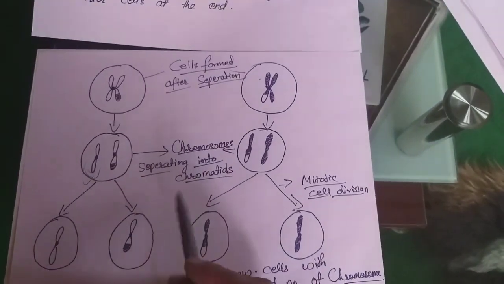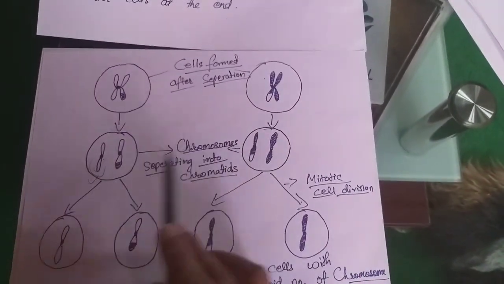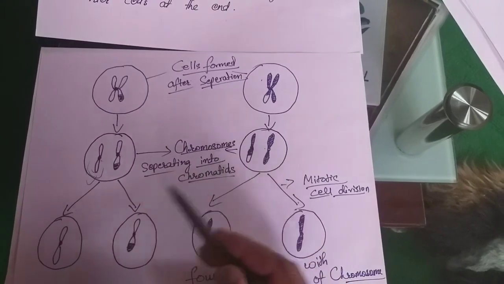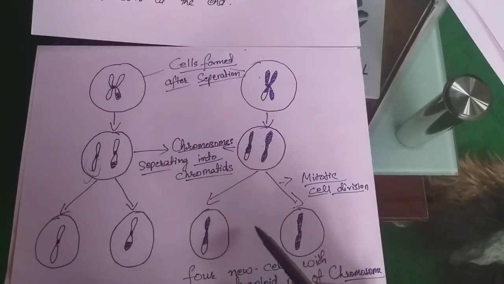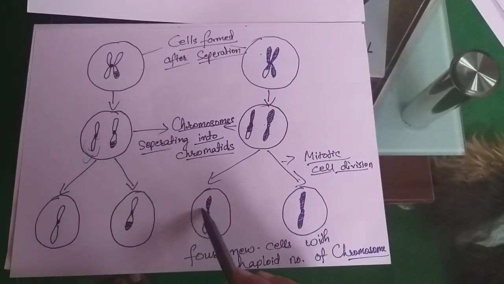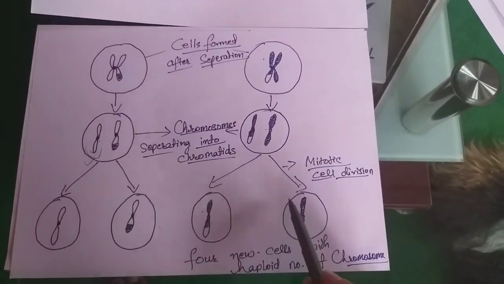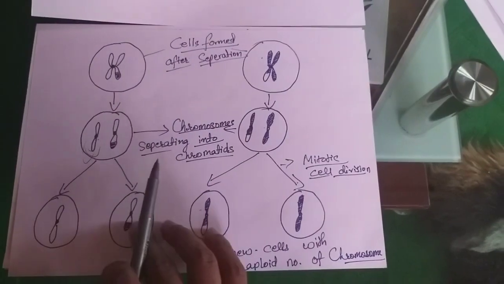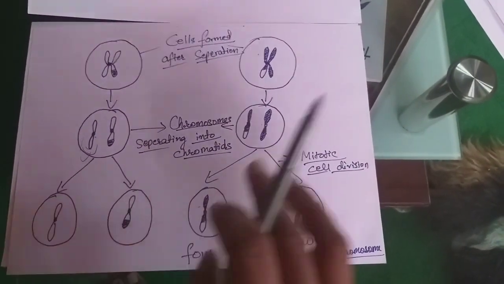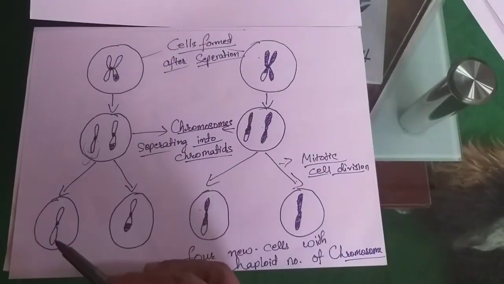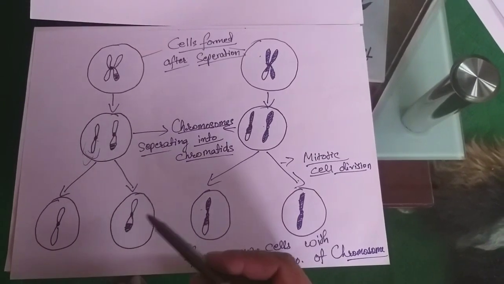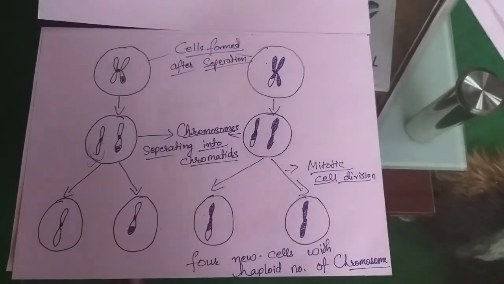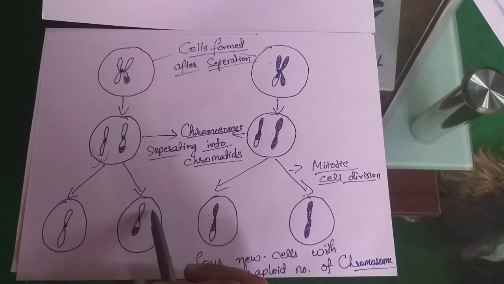Now afterward, these two cells go through mitotic cell division and thus form four new daughter cells. You can see there are four new daughter cells, 1, 2, 3, 4, each with individual characteristics. All of the four cells bear different characteristics. You can see it through the chromosomes or chromatin. Now this cell is not haploid.